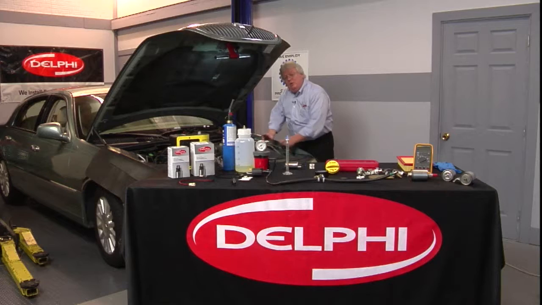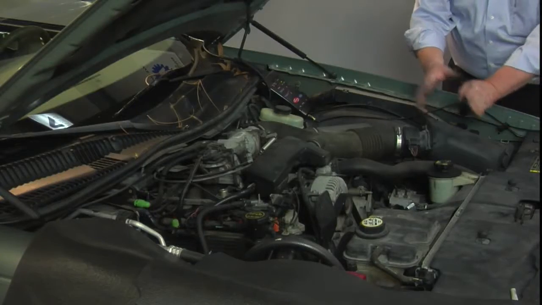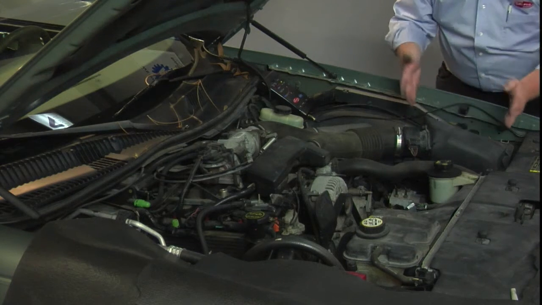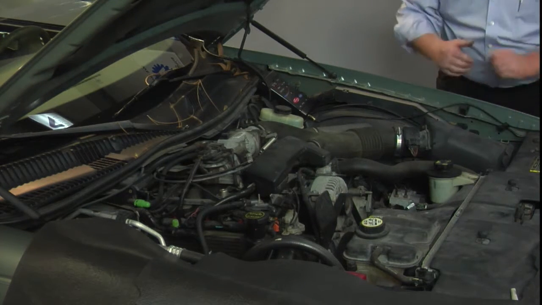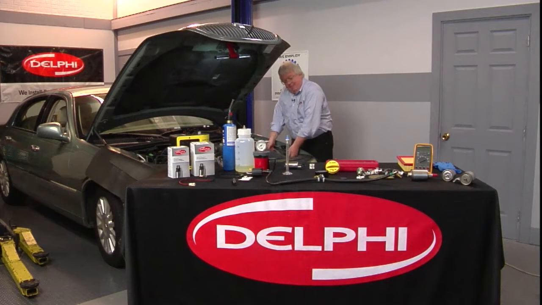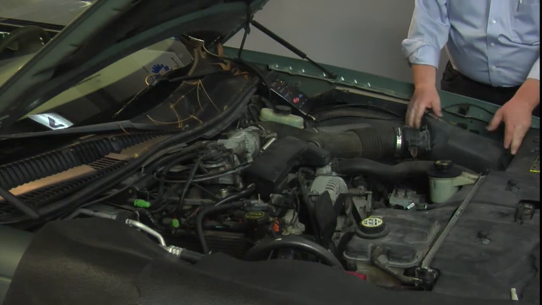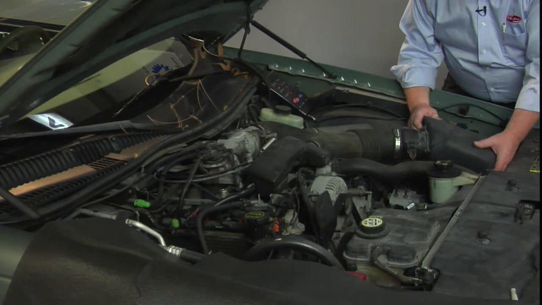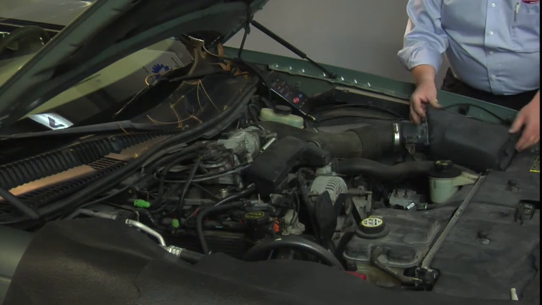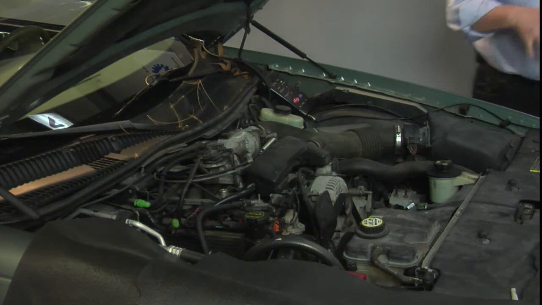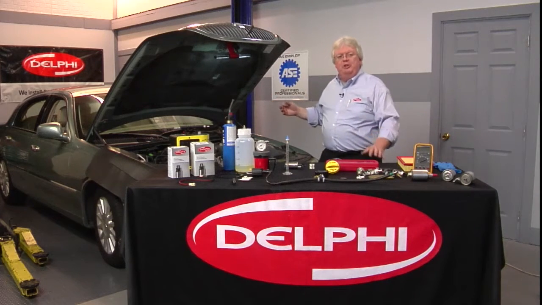And one thing we can do, if we think we have mass airflow, we want to do testing there, but if we think we have an issue with a plugged air filter, we simply can lift up the air filter here and see if these numbers change now. So now with the air filter out of the system, I'm just sucking some fresh air from the shop here.